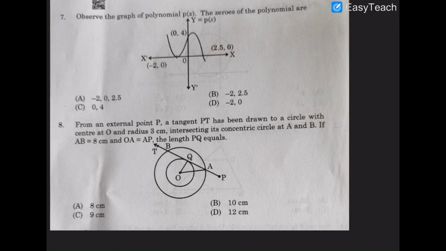For the next question, observe the graph of the polynomial and the zeros of the polynomial. In this you can clearly see one zero is here, another is here. So -2 and 2.5. So option B, minus 2 and 2.5, is the correct choice.